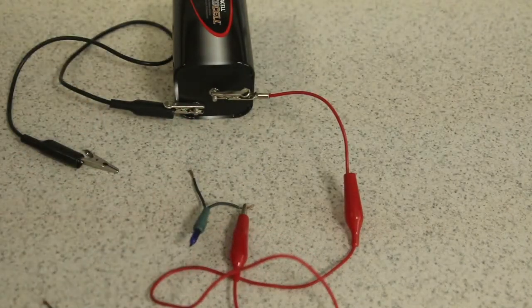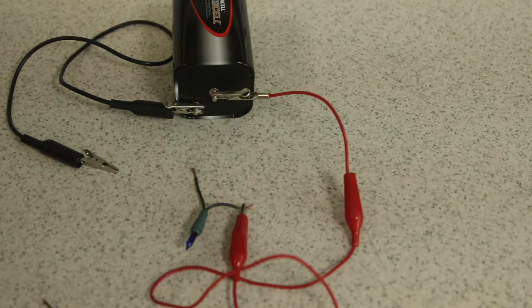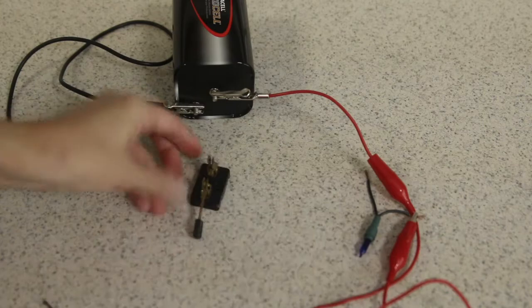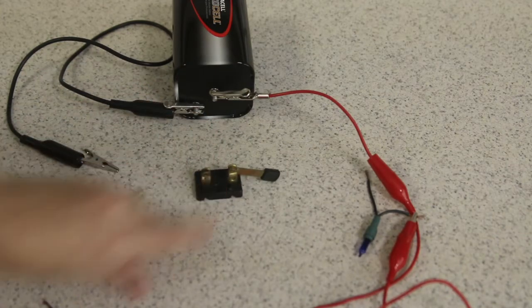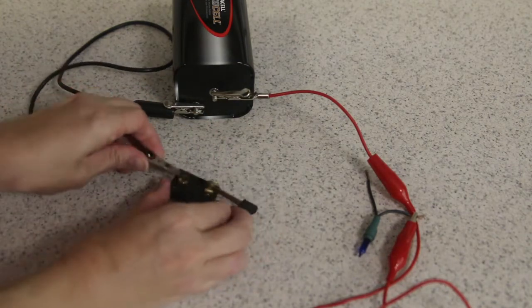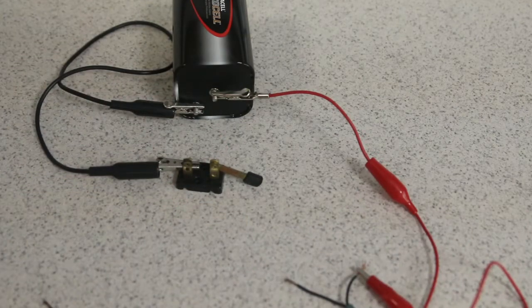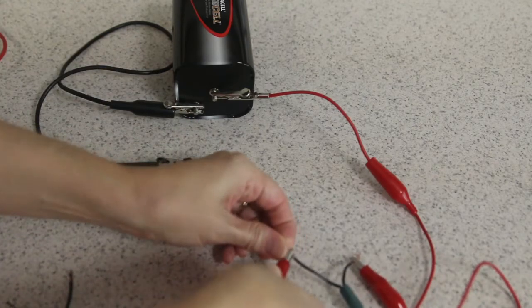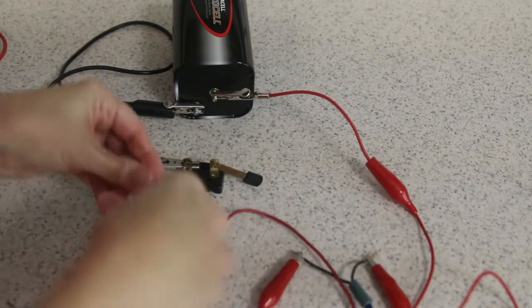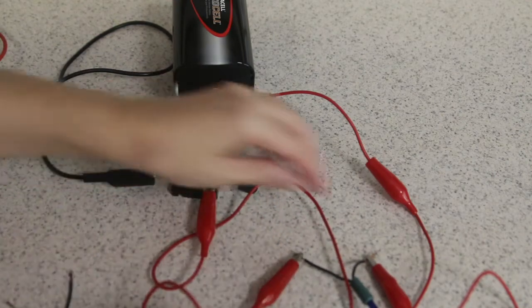I can even put a switch in the circuit. A switch has an air gap in it. I'm going to connect this to the battery here and another wire to the other side of the light bulb and this part of the switch.